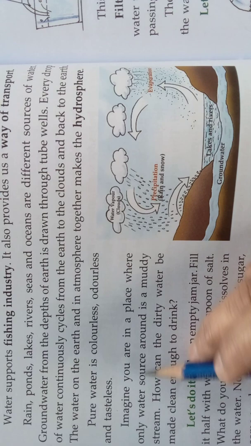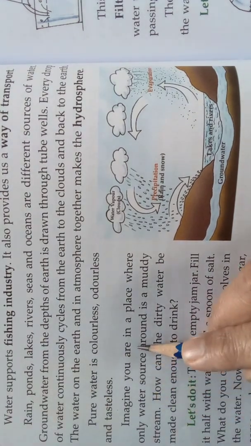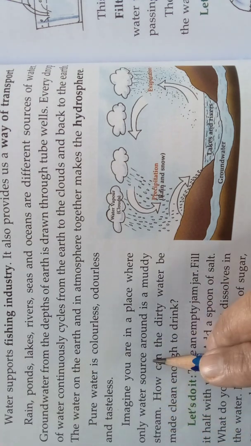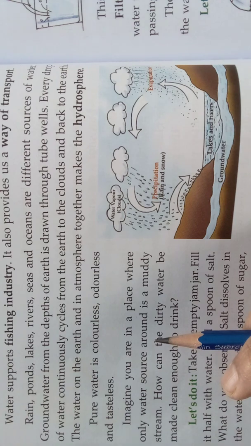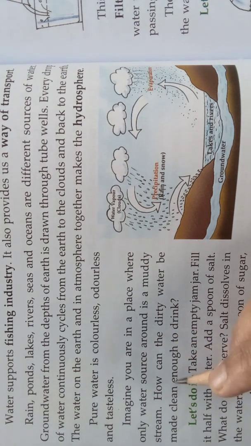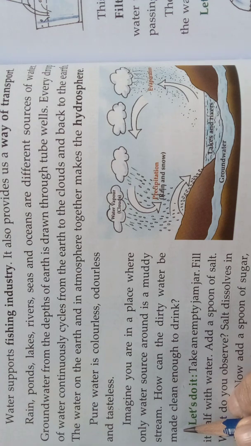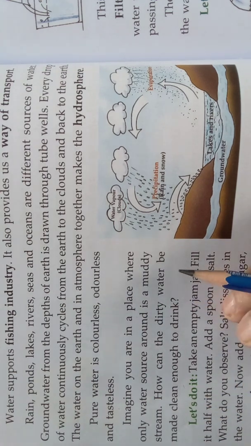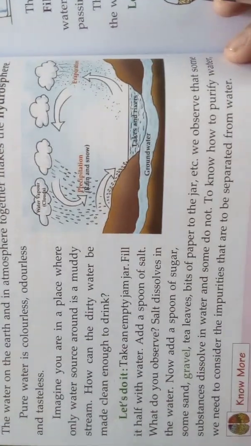Okay, pure water. Come, we will see an activity. Imagine you are in a place where the only water source around is a muddy stream. You can only get that water, no other form of pure water. So, only muddy water is there. What will you do? How can the dirty water be made clean enough to drink? How can we convert it to clean water? That we will see through an activity, children.